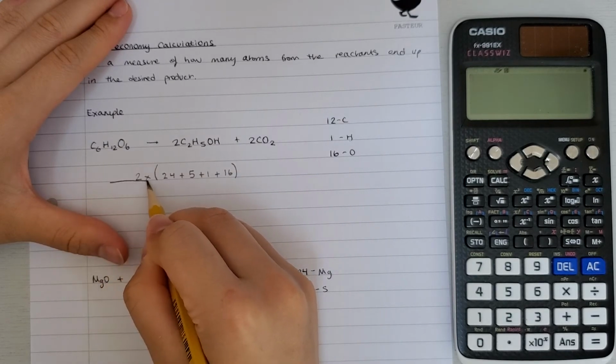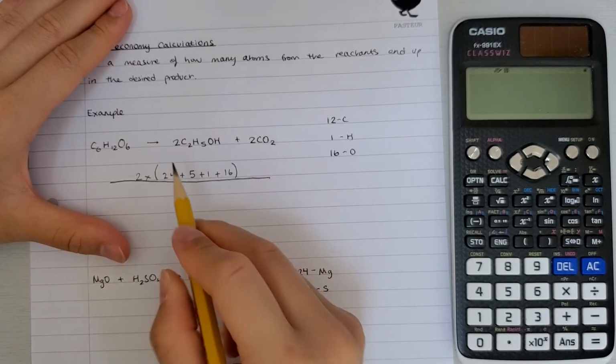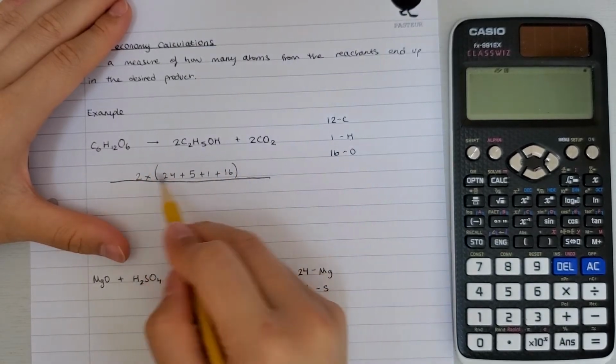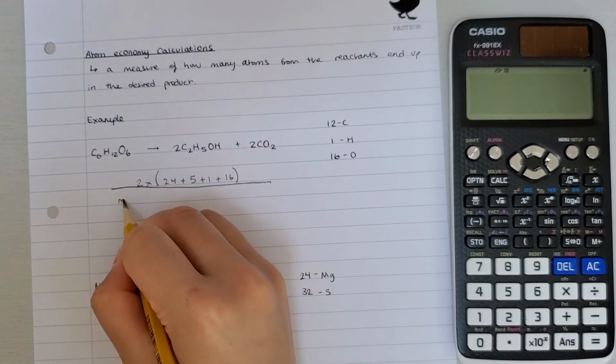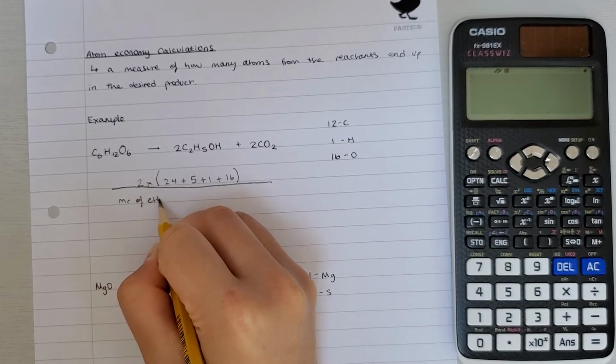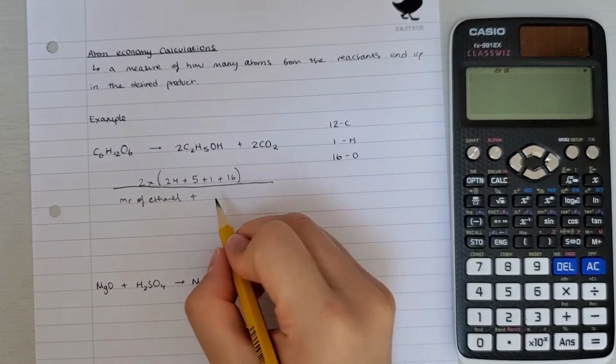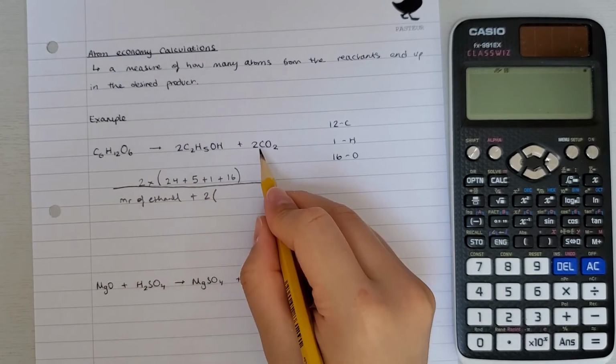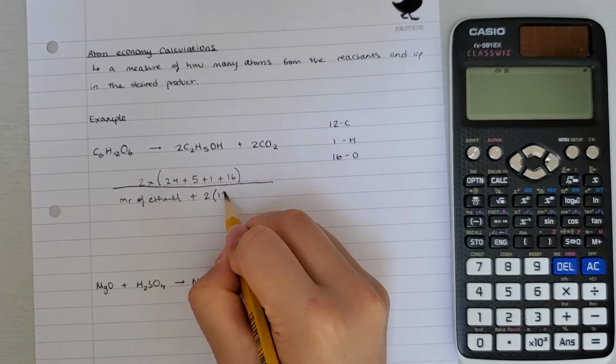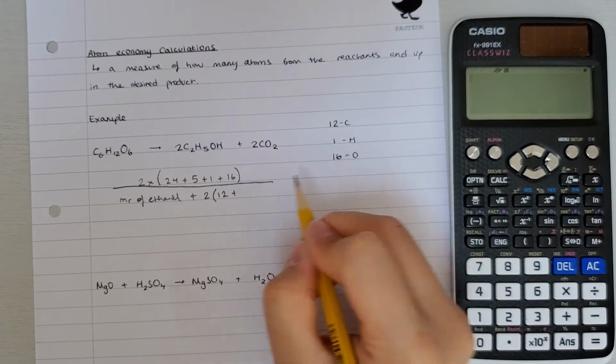So that's all divided by this amount. So I'll just put MR of ethanol plus the MR of carbon dioxide. So we'd have 1 carbon plus 2 oxygen, so 32.